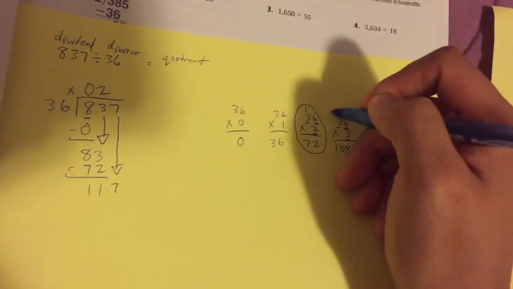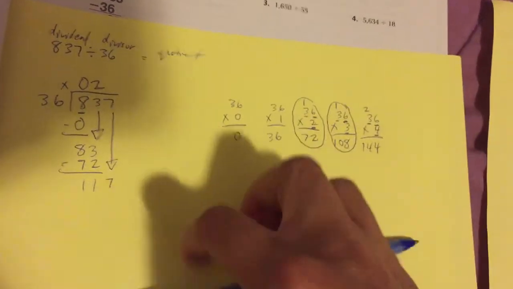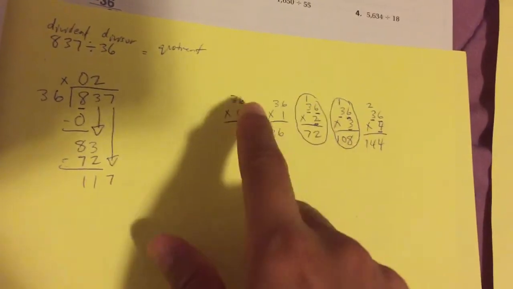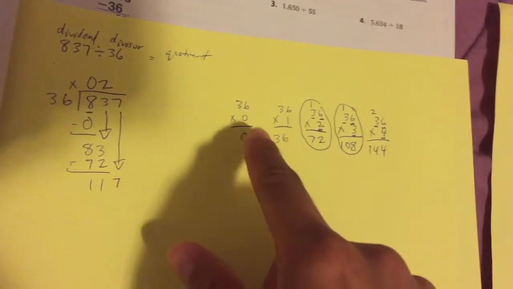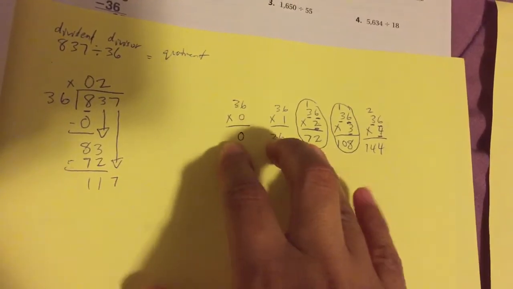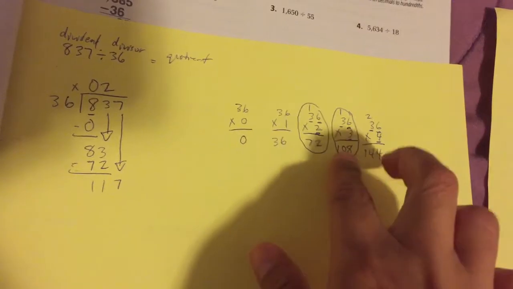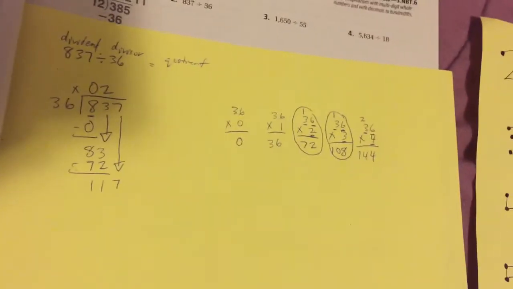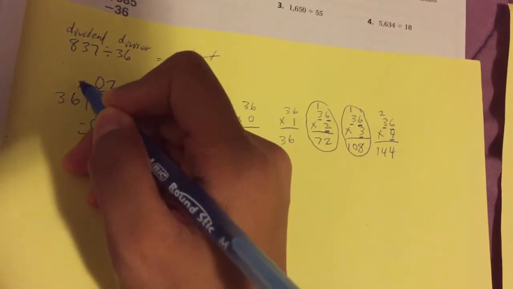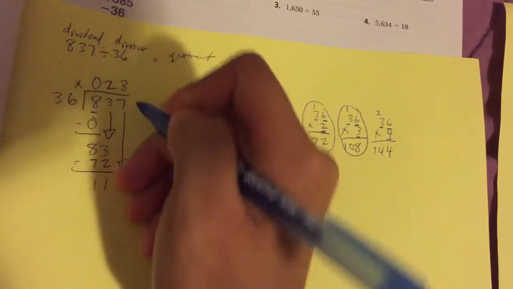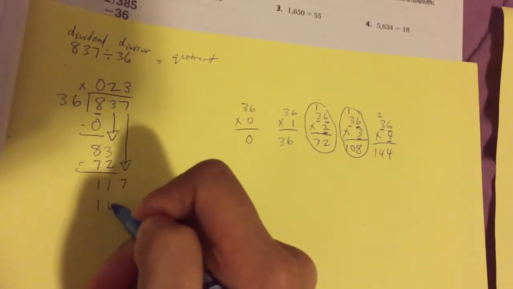So at this point, we're going to use 36 times 3. Because 36 times which of these numbers is closest to 117? These 3 are too small. This one's closest to 117, and that one's too much. And we don't want to go over. 36 times 3 equals 108.